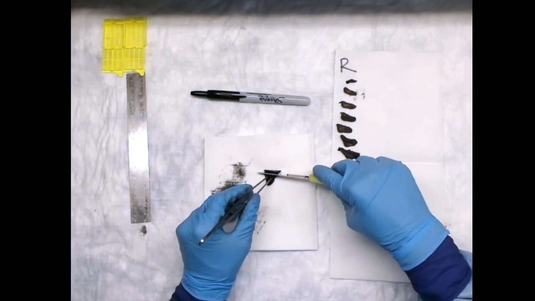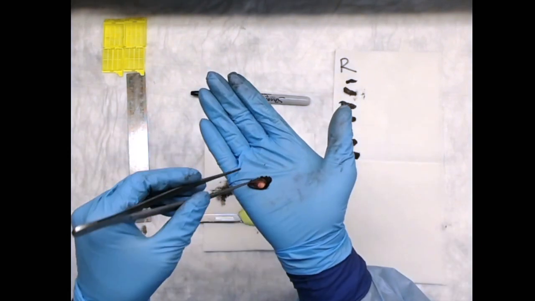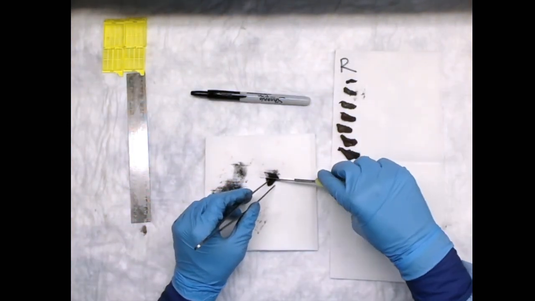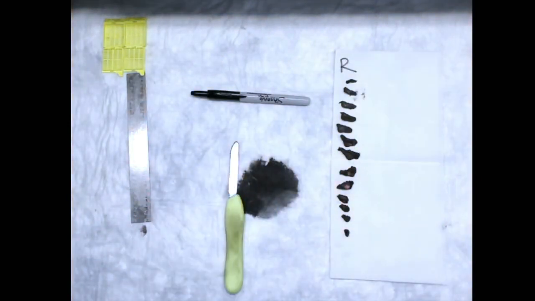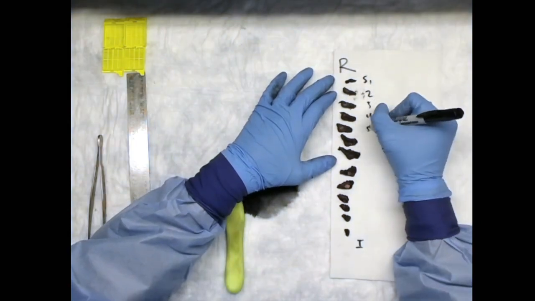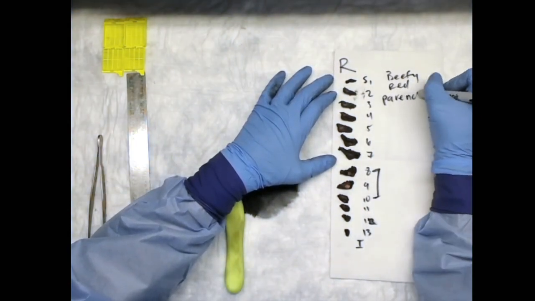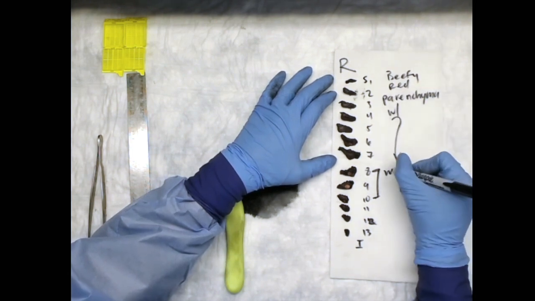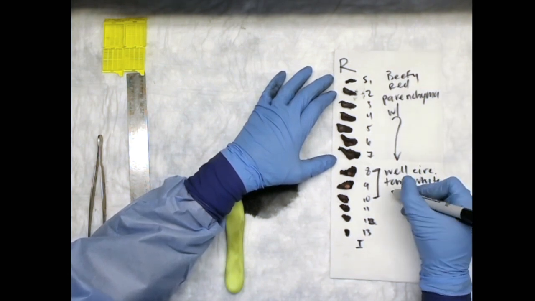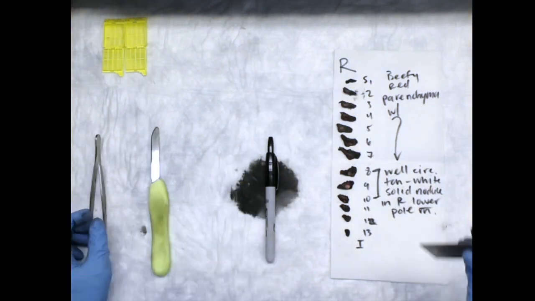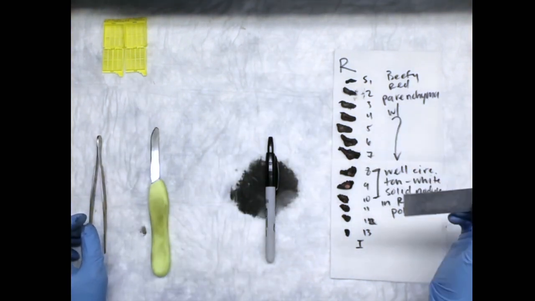In this case, there was a well-circumscribed, tan-white, solid nodule in the right lower lobe measuring 1.0 by 0.7 by 0.5 centimeters and abutting the black inked surface. Take a photograph of the serially sectioned specimen that demonstrates the cut surface of the nodule or nodules of interest.